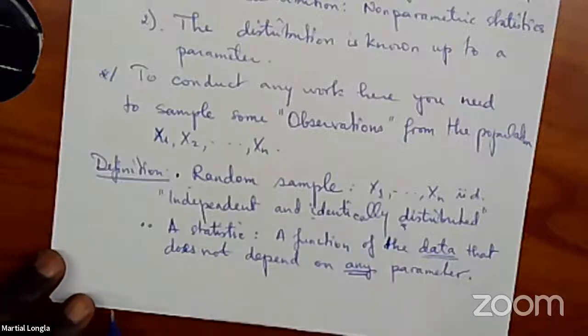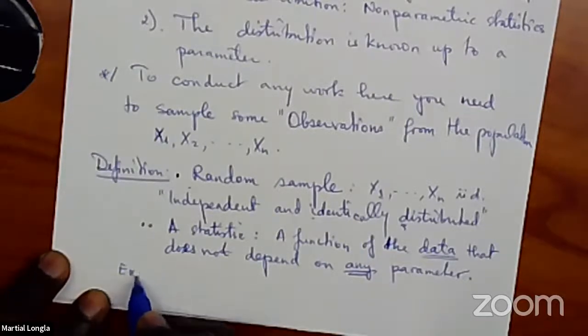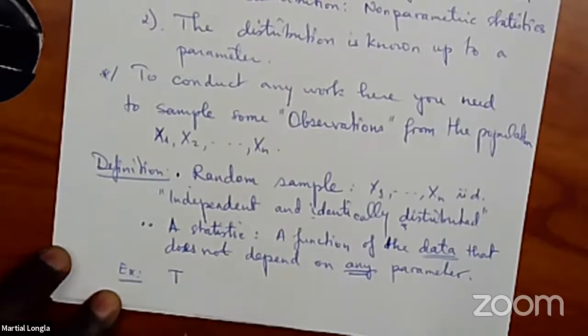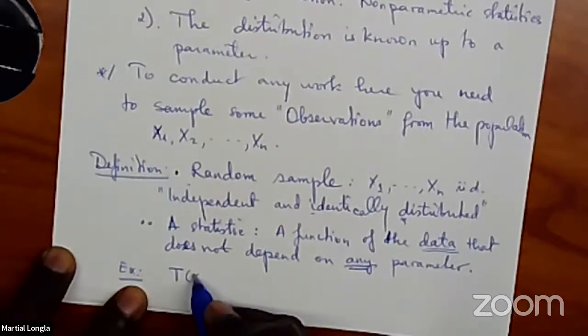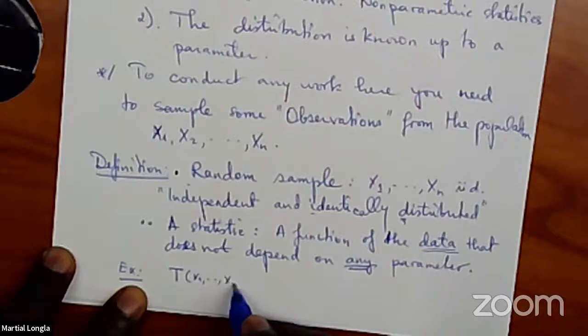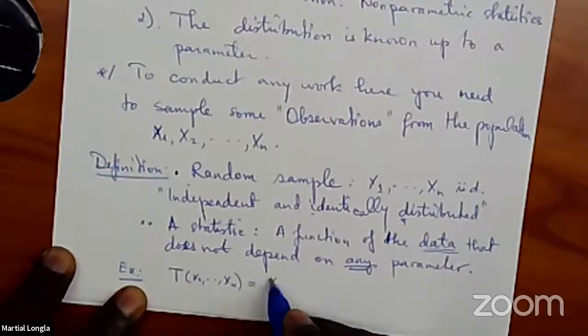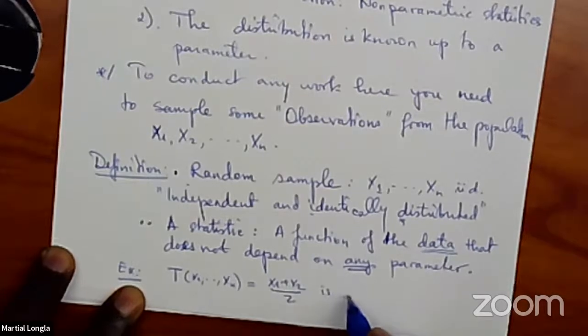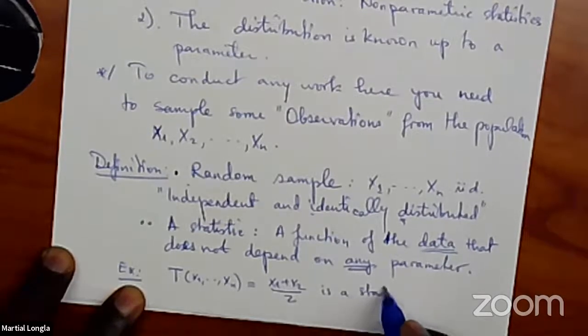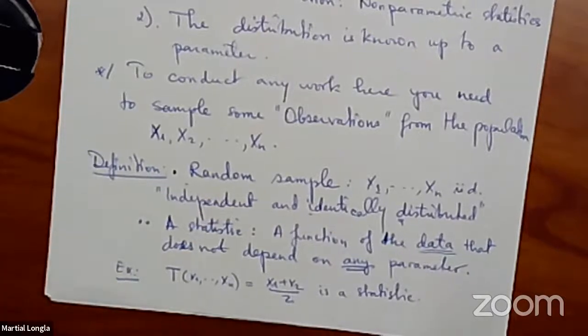Here, for example, T of x1, ..., xn, which is (x1 plus x2) over 2. This is a statistic. So any function of the data that does not involve any parameters is a statistic.